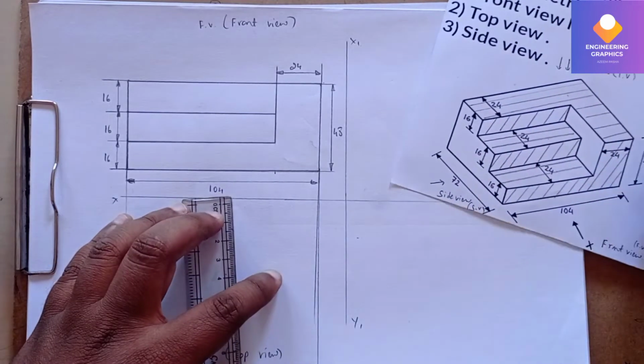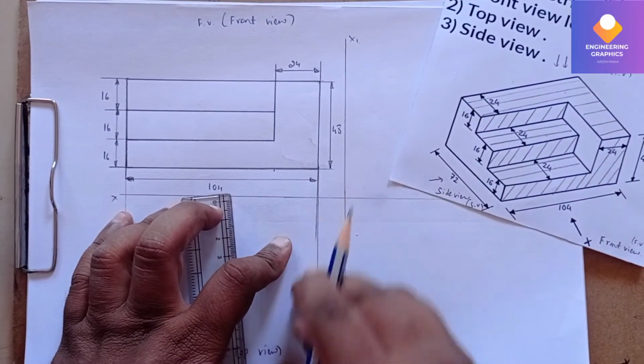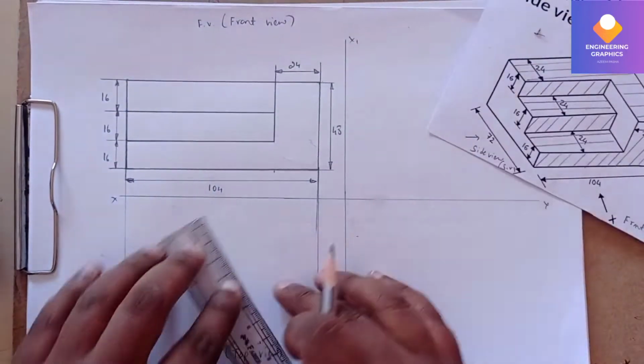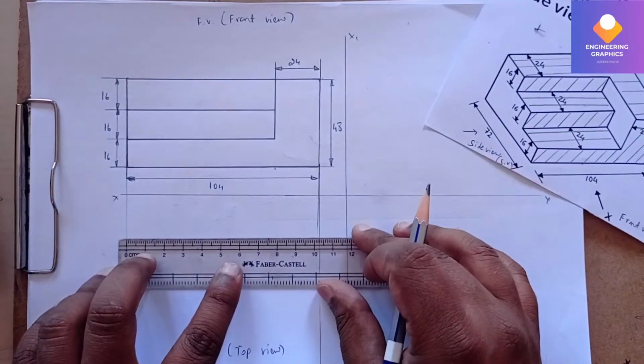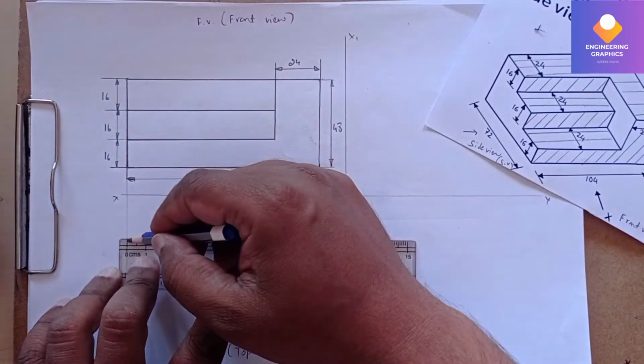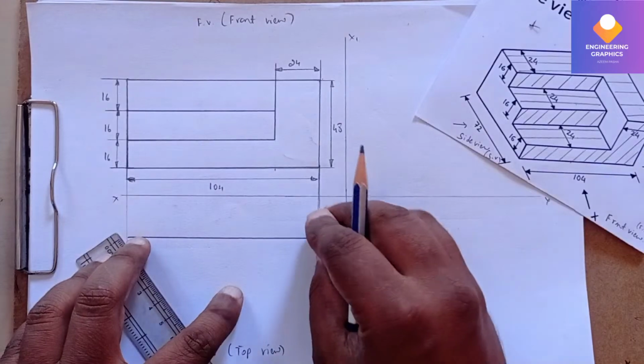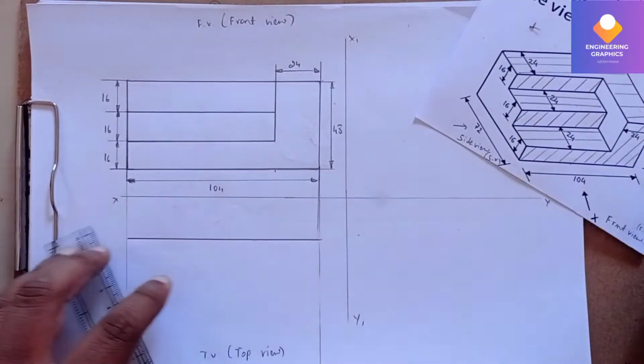Draw the lines straight so that we get the exact dimensions. Make sure you draw the straight lines. So 104, draw one line, and then another the width we should have it here, that is 72.